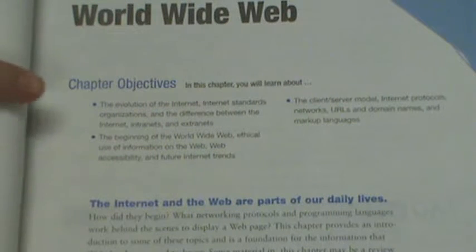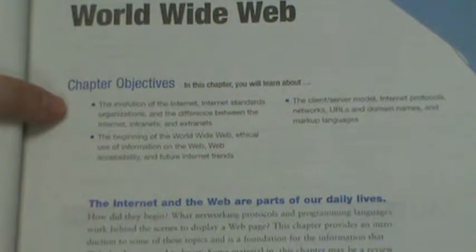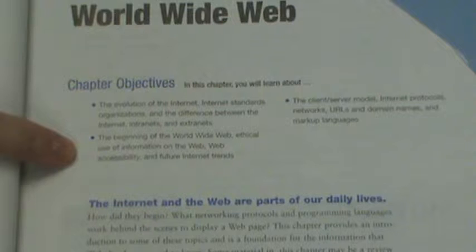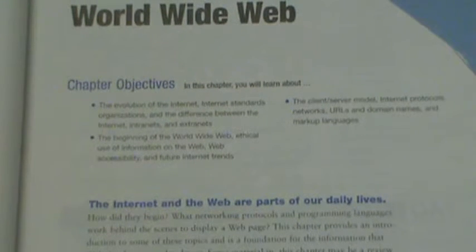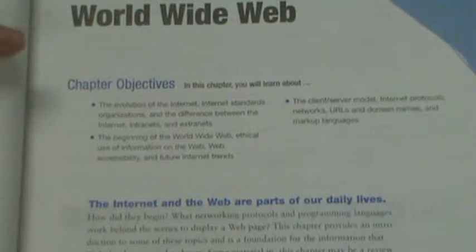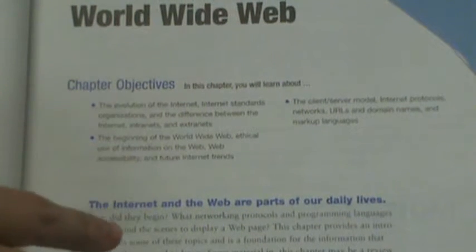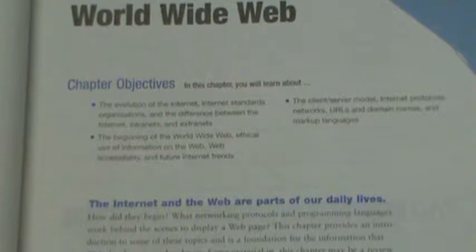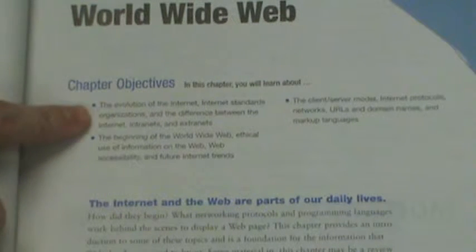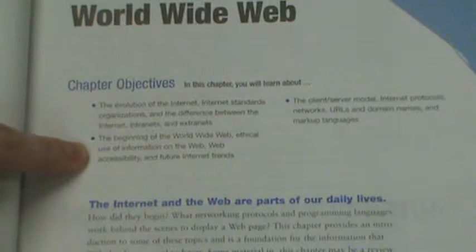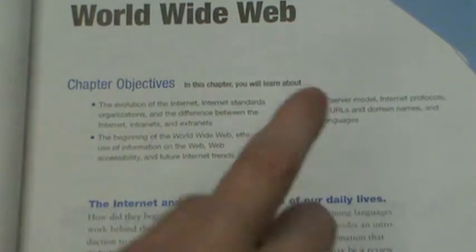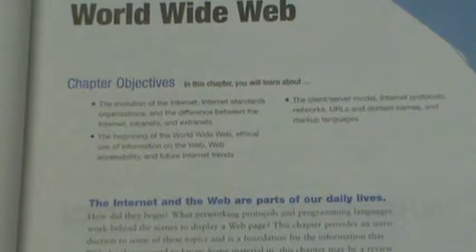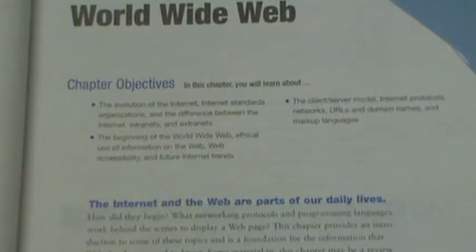And what they're going to tell you is the main points that you're supposed to have learned information about in that chapter. So for example, in this book about web design, they tell you the chapter objectives. In this chapter, you will learn about the evolution of the internet and standards, the beginning of the World Wide Web, and client-server models.